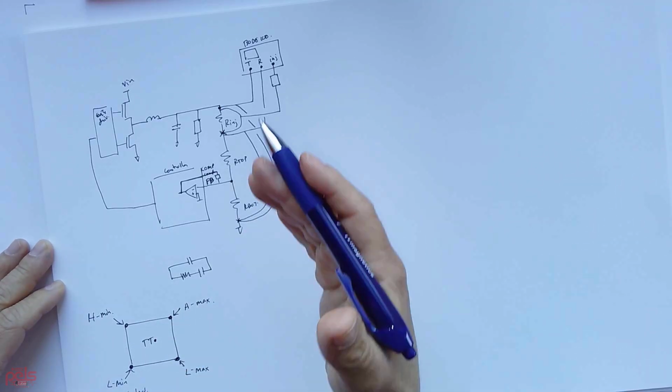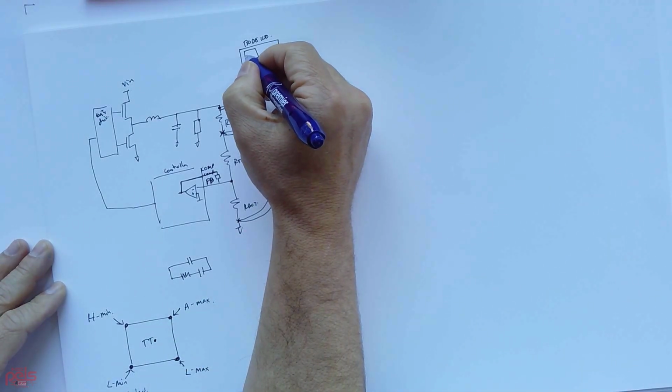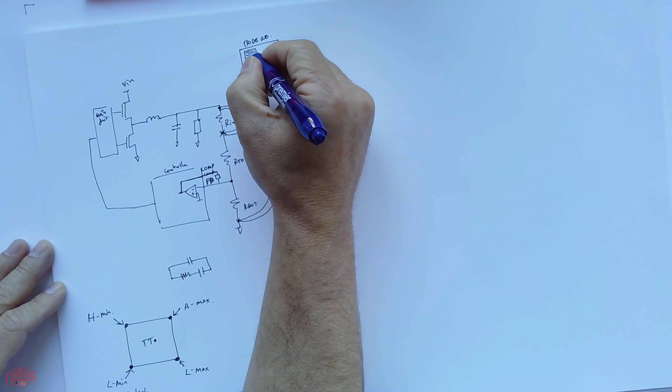The issue that I was having was that I was successfully getting a Bode plot for these corners of my test matrix, but I was not getting a Bode plot here. The low line maximum load corner is the one that is the most stringent.